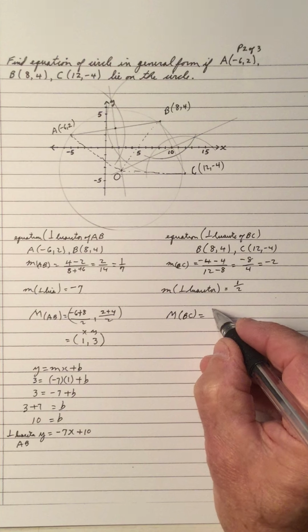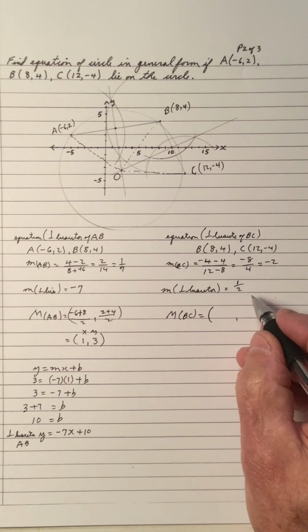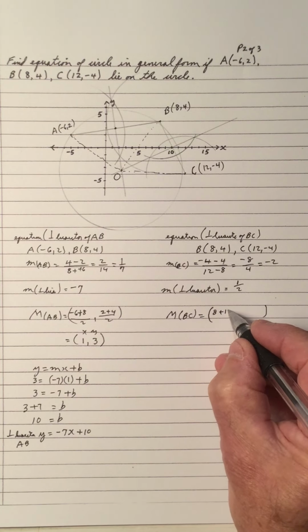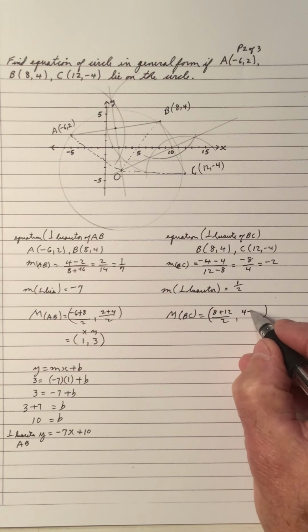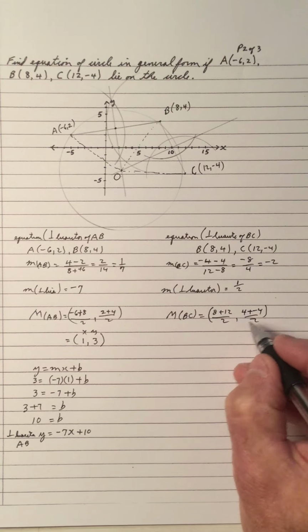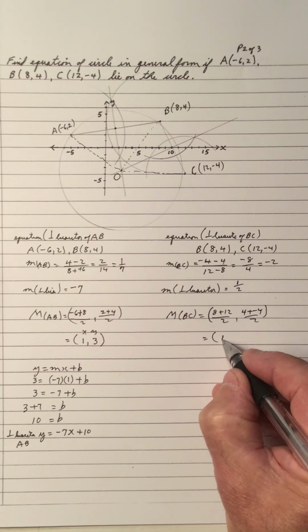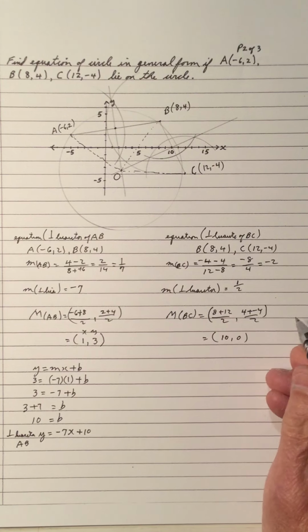And the midpoint of BC, to get the midpoint, we add up the x's and add up the y's. So 8 plus 12 over 2, and 4 add on negative 4 over 2, and the midpoint is 20 divided by 2 is 10, and 0 divided by 2 is 0.